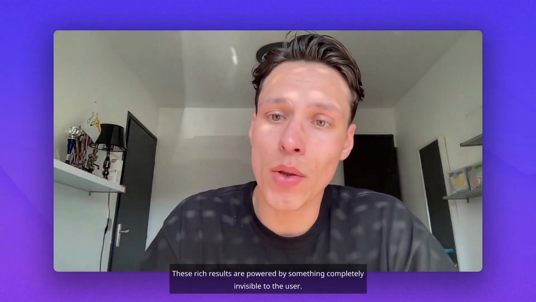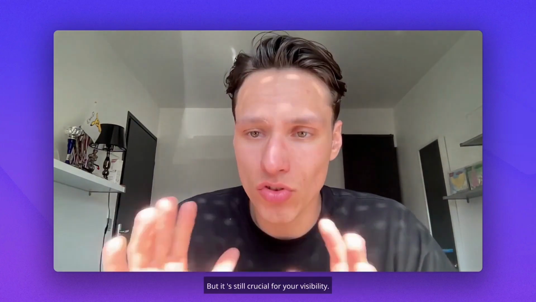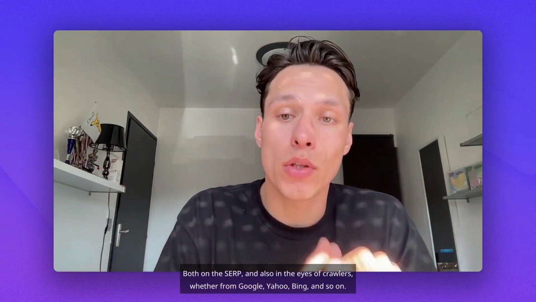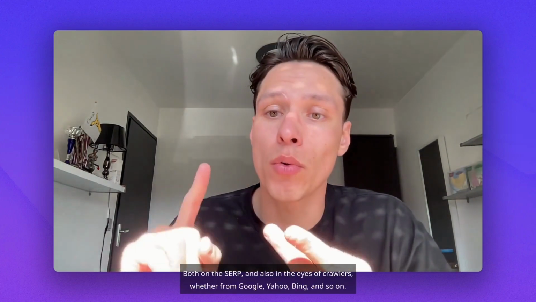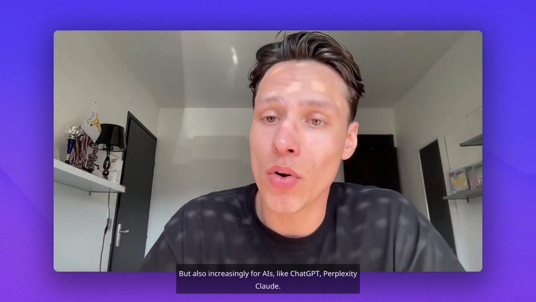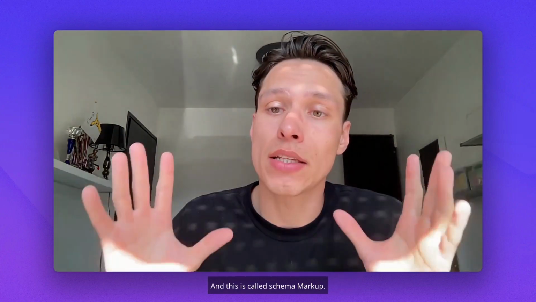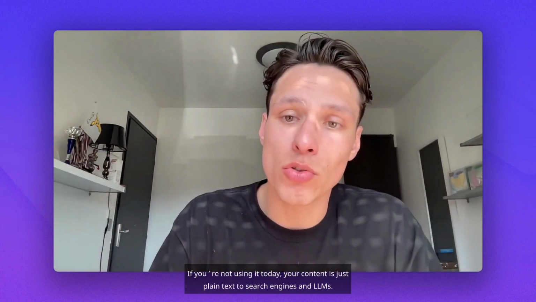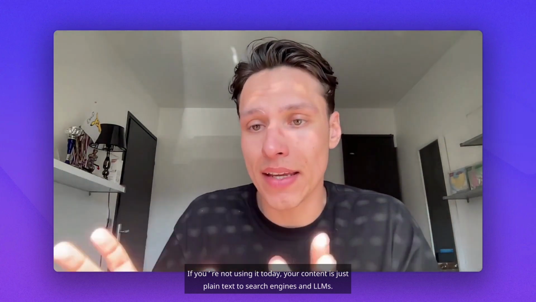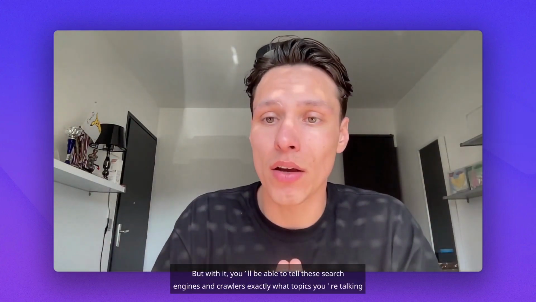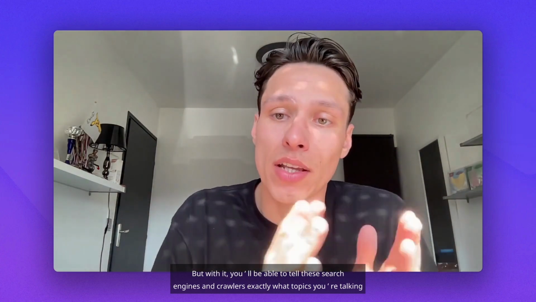These rich results are powered by something completely invisible to the user, but it's still crucial for your visibility, both on the SERP and also in the eyes of crawlers, whether from Google, Yahoo, Bing, and so on. But also increasingly for AIs like ChatGPT, Perplexity, Claude, and this is called Schema Markup. If you're not using it today, your content is just plain text to search engines and LLMs. But with it, you'll be able to tell these search engines and crawlers exactly what topics you're talking about.